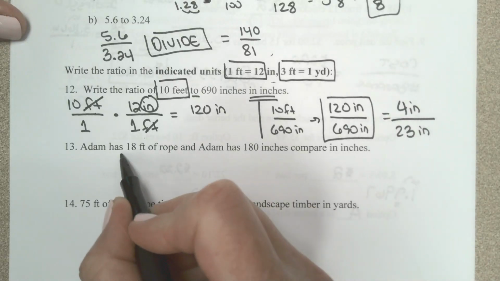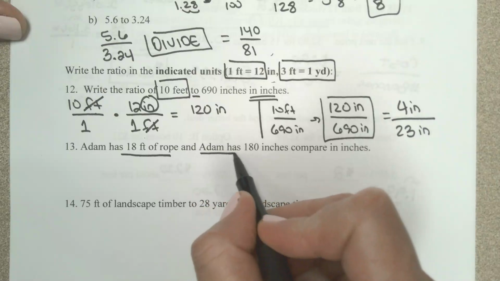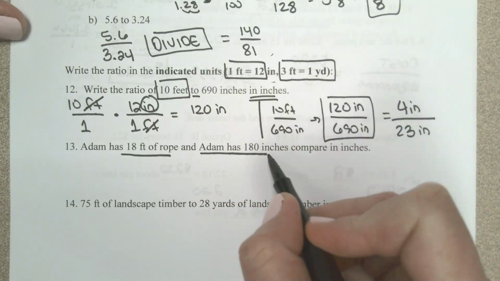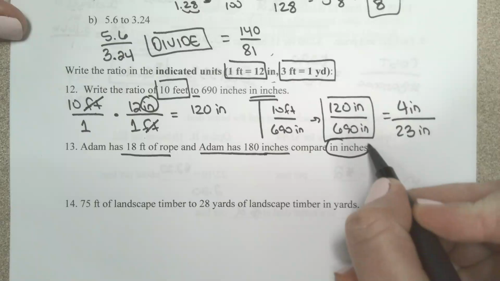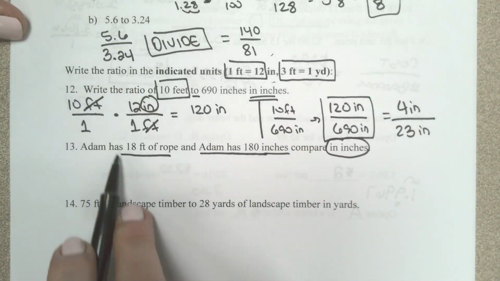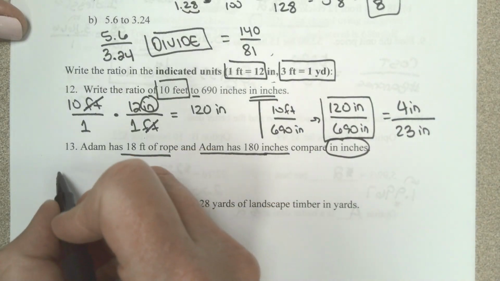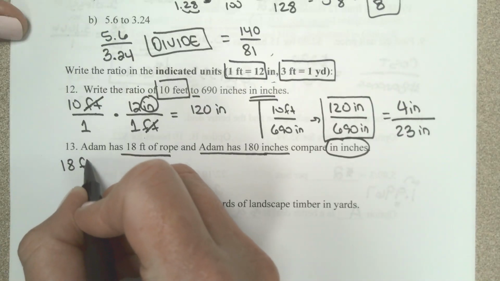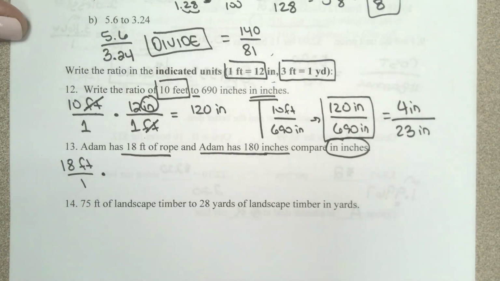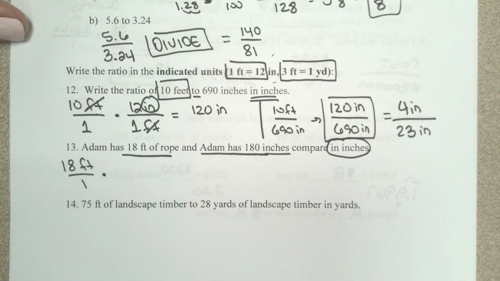Adam has 12 feet of rope. Adam has 180 inches. Compare it in inches. So I have to take Adam's amount of 18 feet, and I need to convert that into inches.